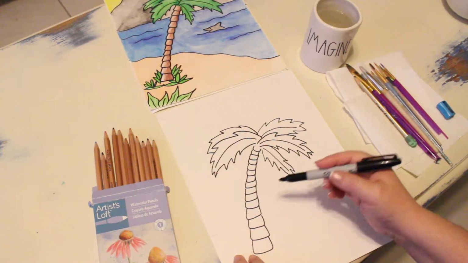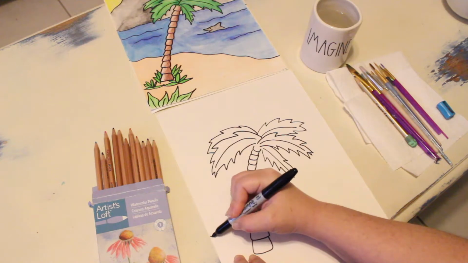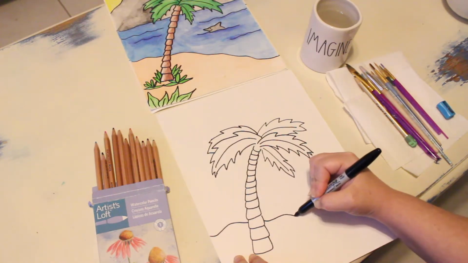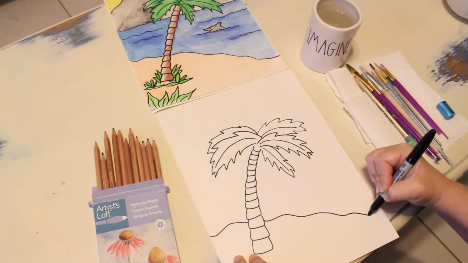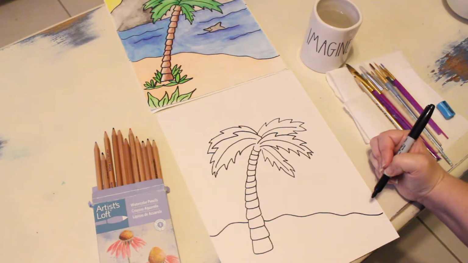So now we need to make the line for the beach. We're just going to make this a wavy line that comes off the page. Now we can add the plants.